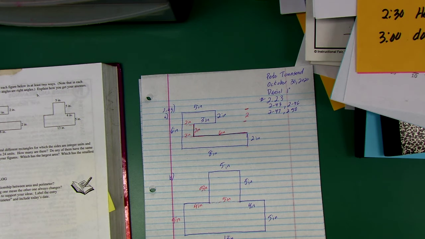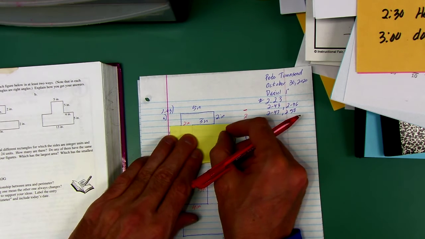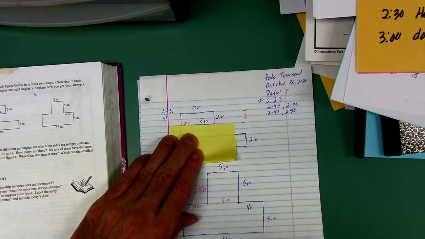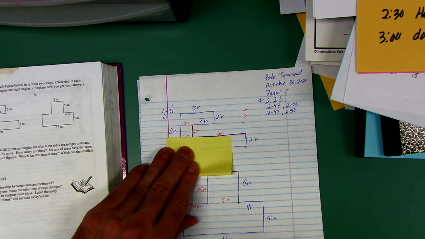But now we're looking for area. So I want to make this into the easiest thing to get area. Rectangle. I'm going to break this up. And there are all sorts of ways of breaking this up. Okay? I think you guys can see that I could break this up by making this rectangle here, which is 5 by 2, right? That's a rectangle I can get. I can get this little square, 2 by 2, right?